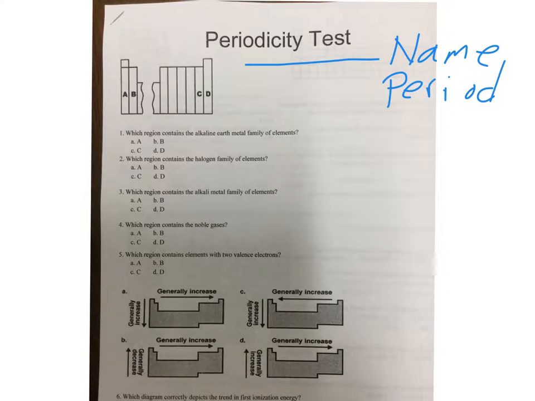Okay? Alright, so you're going to use page 18, that's your hint, for these questions right here. You may pause whenever you like.